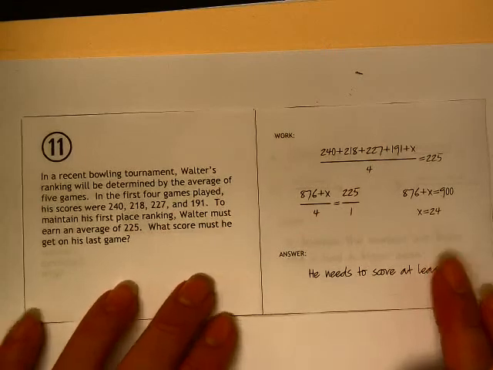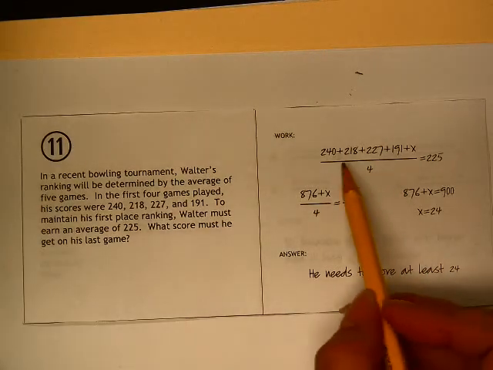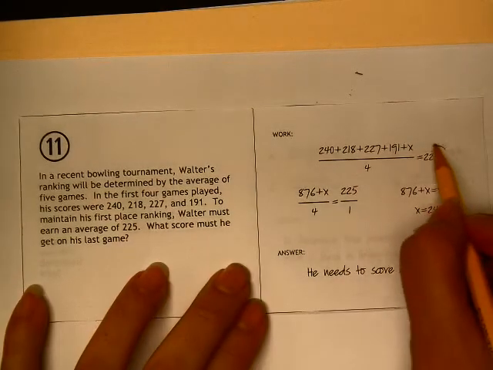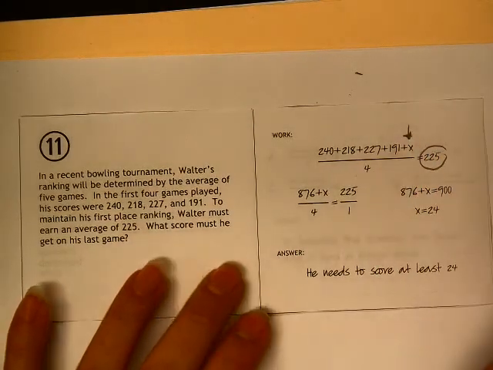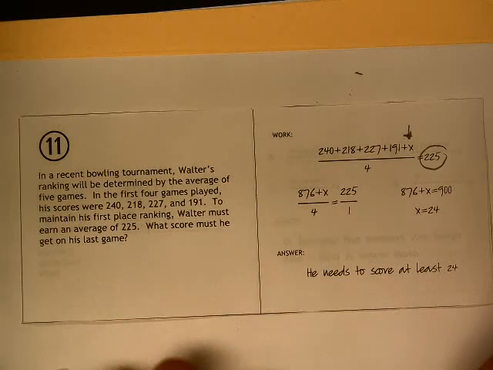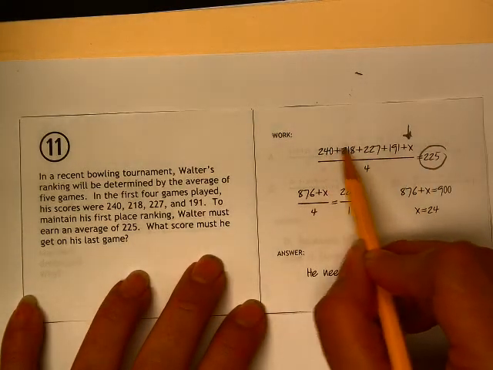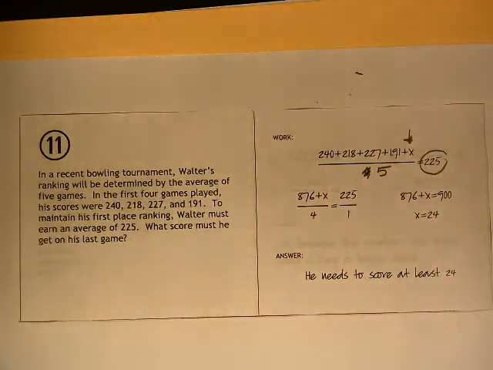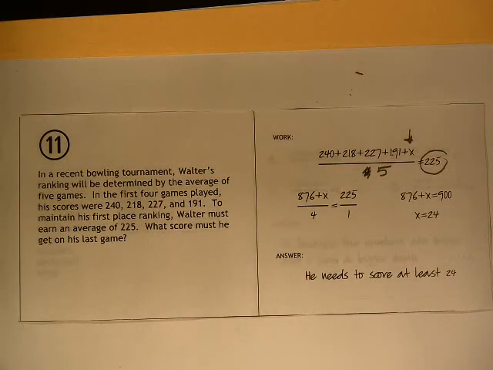All right, what do we have here? So we are given the average. We want the average to be this, and we're trying to figure out what our fifth score needs to be. So if I add 1, 2, 3, 4, 5, I don't want to divide by 4. I want to divide by 5. I just don't know what the fifth one is yet.